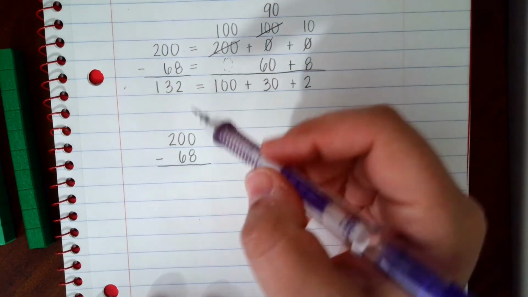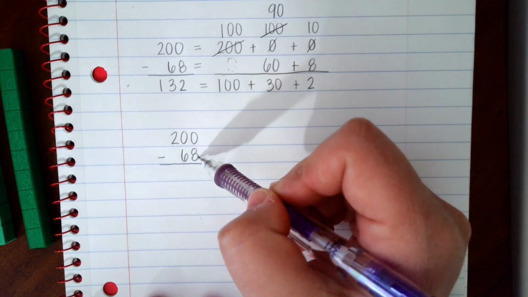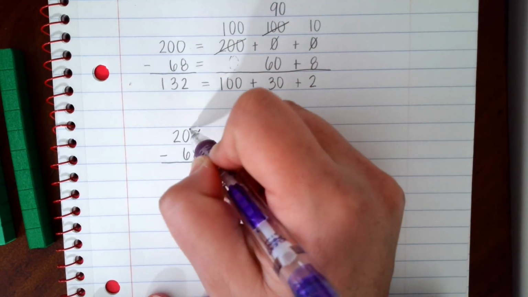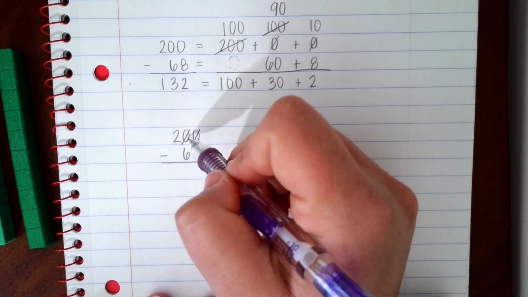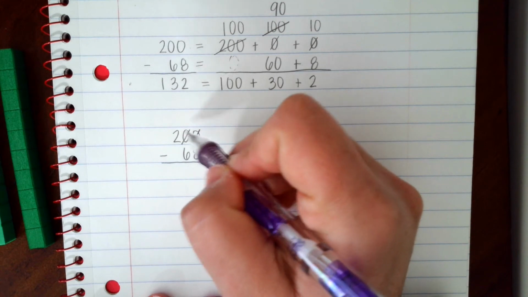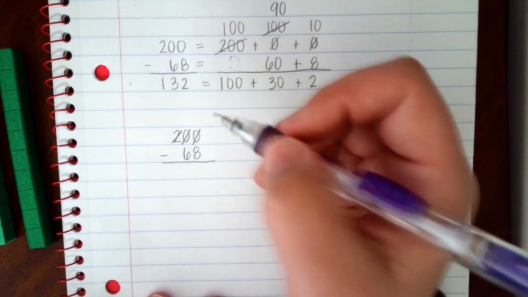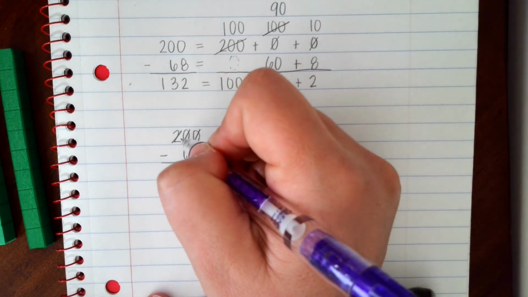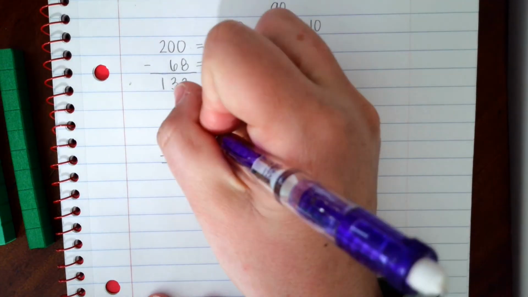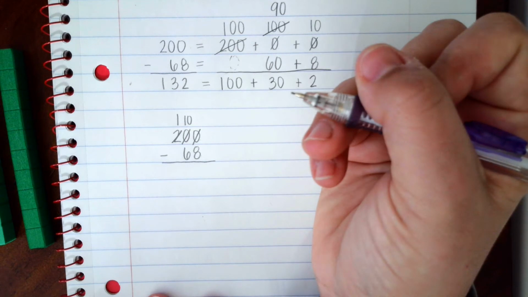So I'm going to do the same thing. If I have 0 take away 8, can I do it? No. So I'm going to go next door. I cannot ungroup a 0. There's nothing there. I need to go next door again. I cross off the 2, change it to a 1, and bring back 10.